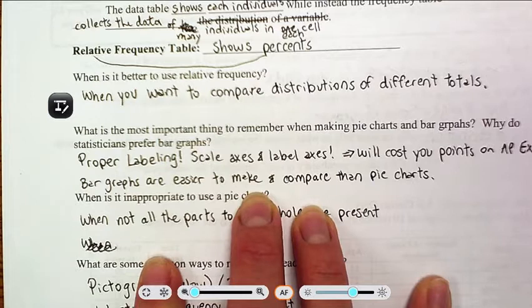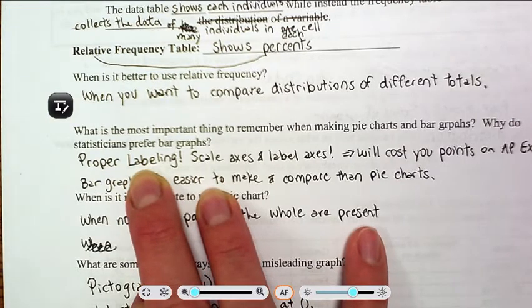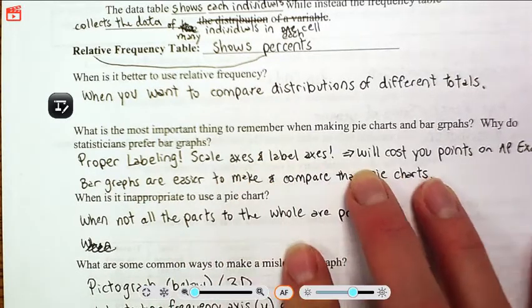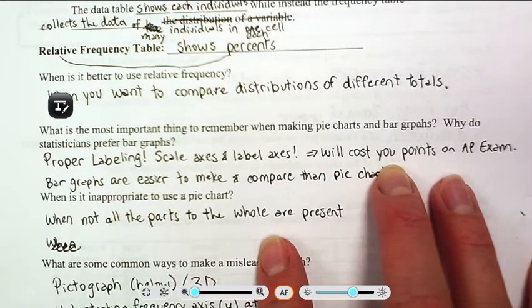Okay, what is the most important thing to remember when making pie charts or bar graphs? Why do statisticians prefer bar graphs? The most important thing to remember is proper labeling. Everything needs a label. If you're doing a bar chart and you have slash bars and solid bars and polka dot bars, you need to put a key for all those different colors and what they stand for. If you're using axes, you have to label and scale your axes. You have to put a title at the top. It takes a little bit of time, but it will cost you points on the AP exam.